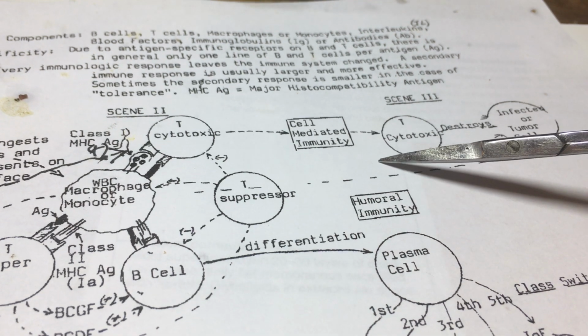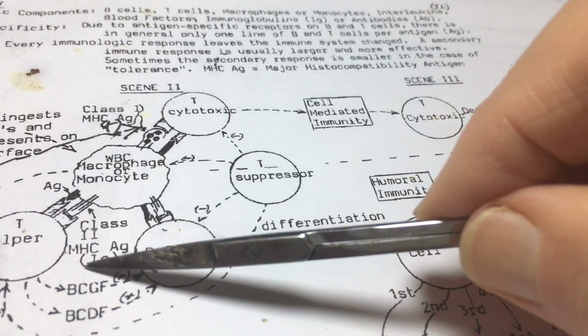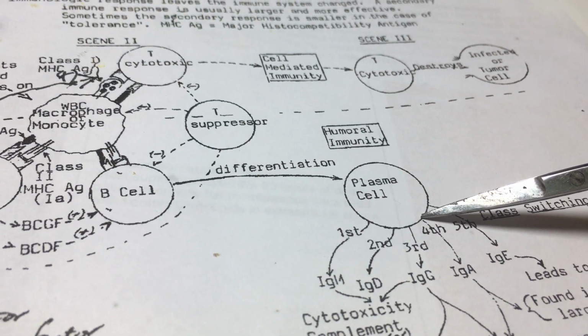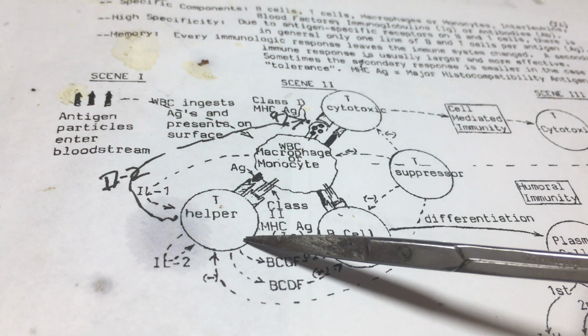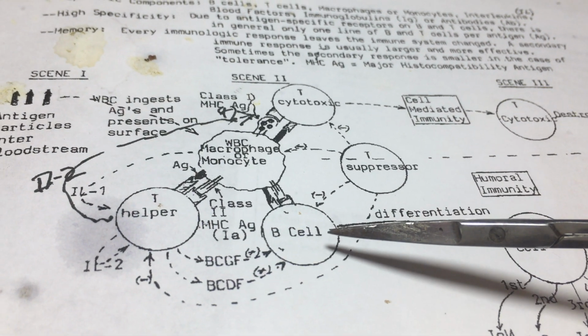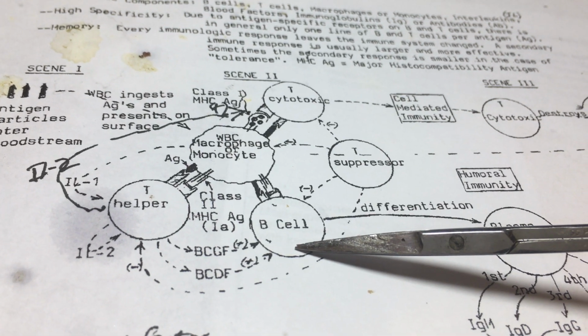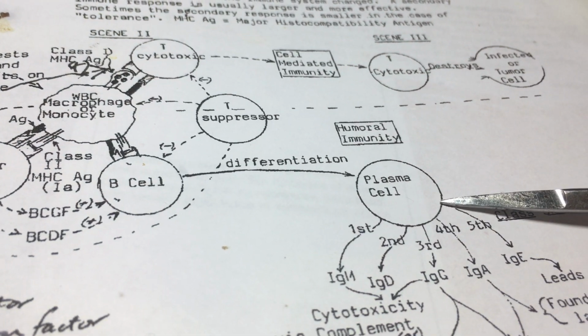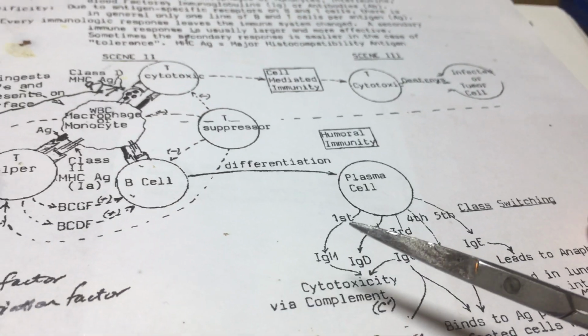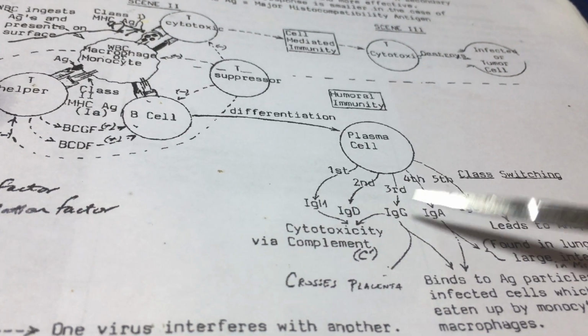There's a kind of system called cellular immunity and there's a kind of system called humoral immunity. Okay, and you might be more familiar with humoral immunity, in which a B cell gets activated and grows up to be a plasma cell, and we produce antibodies.